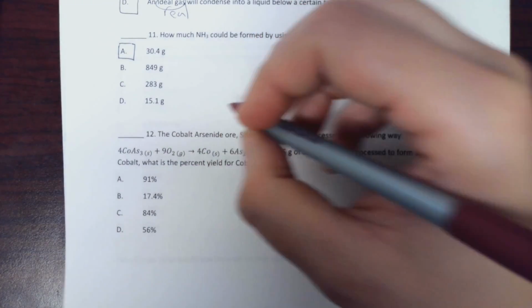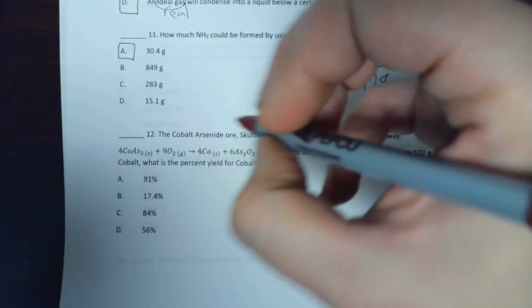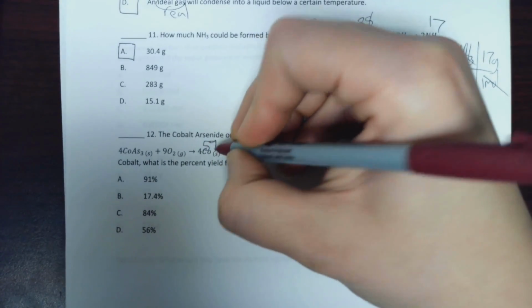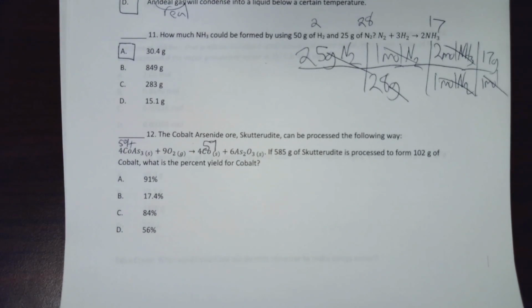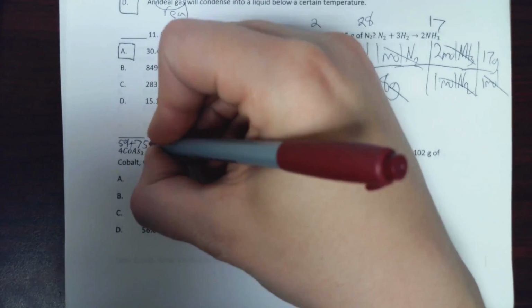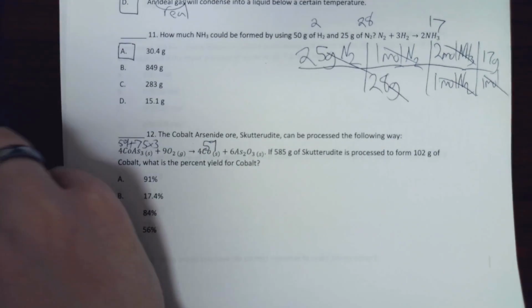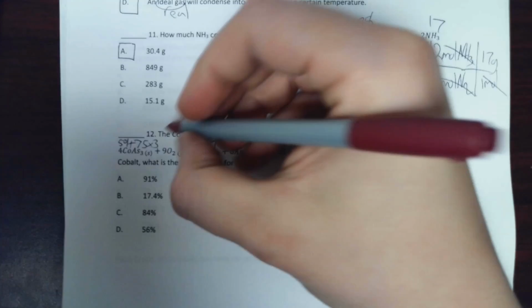So let's see, what's the molar mass of cobalt? We'll just say cobalt is 59. Arsenic is 75. I'm rounding, but that's fine. 59 plus 75 times 3 is 284.